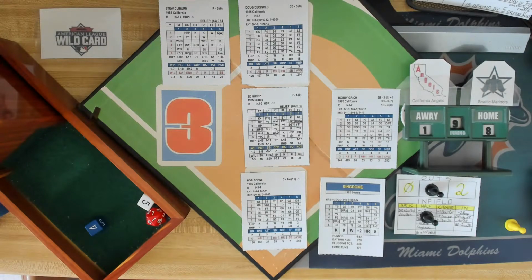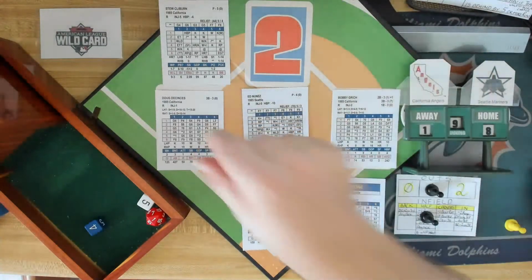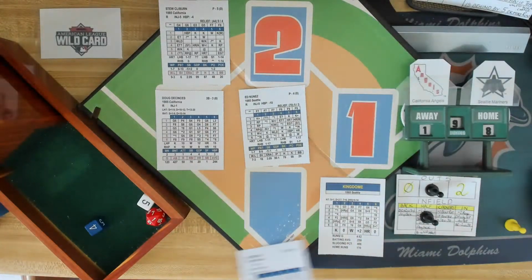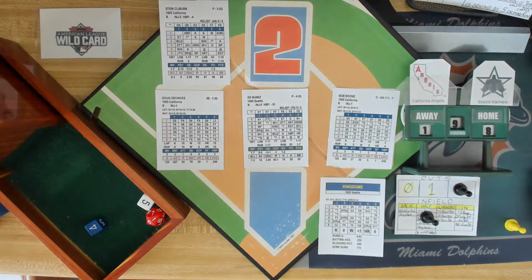No, it is not over. Desensei goes to third. Gritsch will be thrown out at second. Boone beats the relay. There are 2 outs. So it's a fielder's choice.